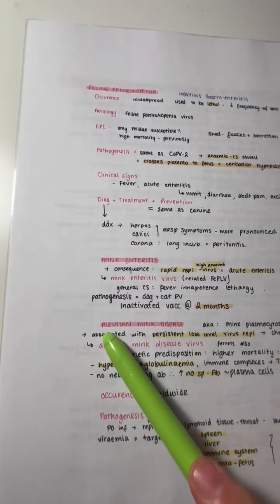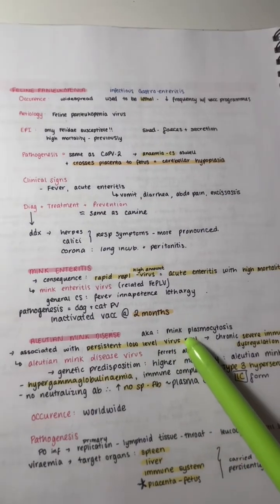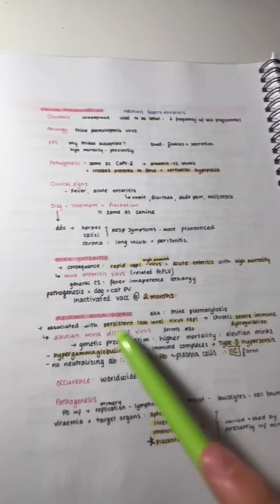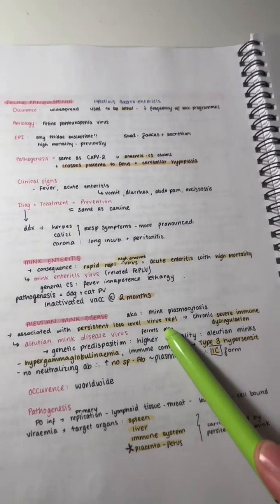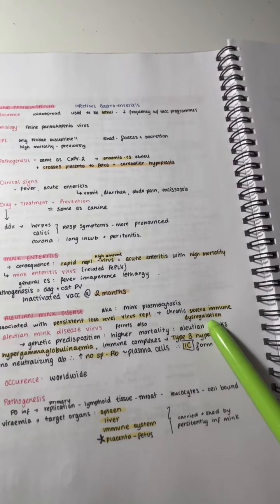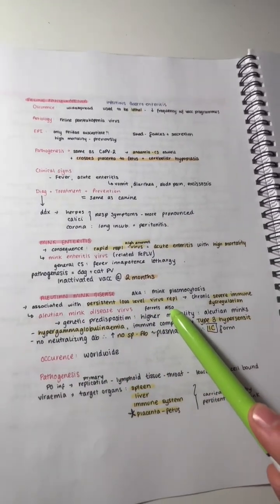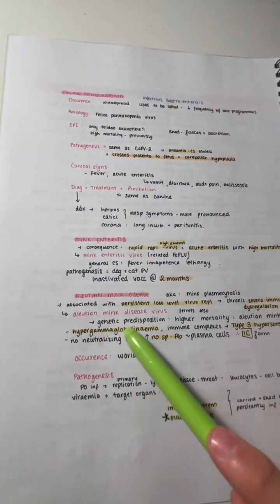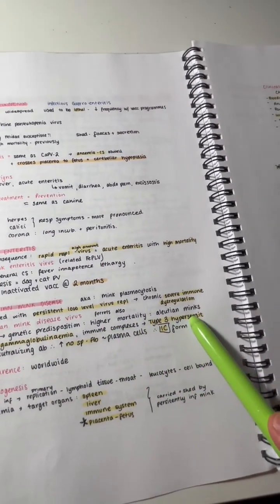The fourth disease is the Aleutian mink disease. It's also known as mink plasmacytosis. It's associated with persistent low levels of virus replication, and this can cause chronic severe immune dysregulation. The Aleutian mink disease virus can also affect ferrets. There is a genetic predisposition to the disease. There is a higher mortality in the Aleutian minks.